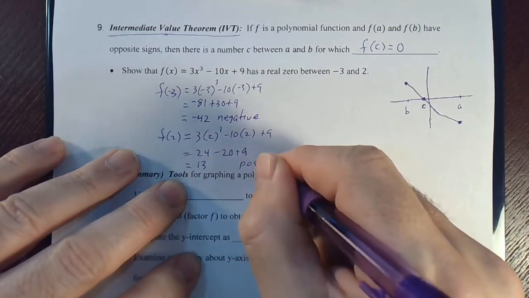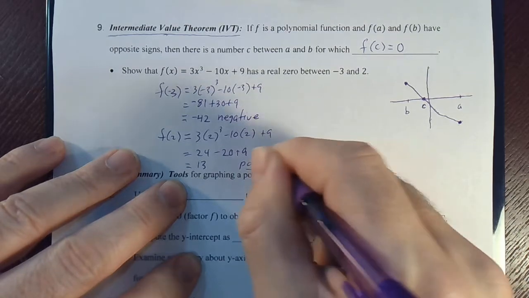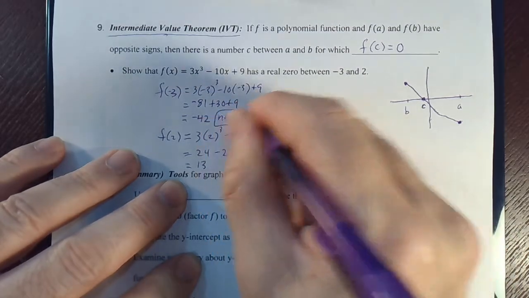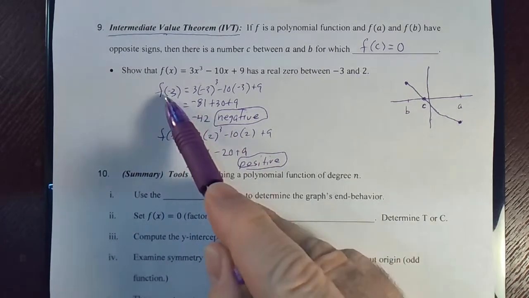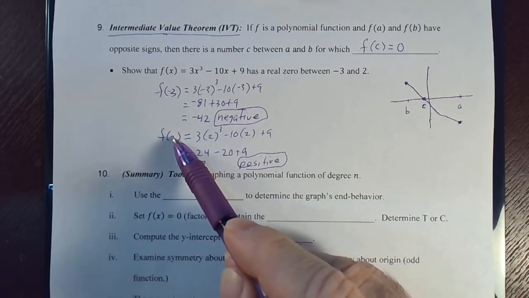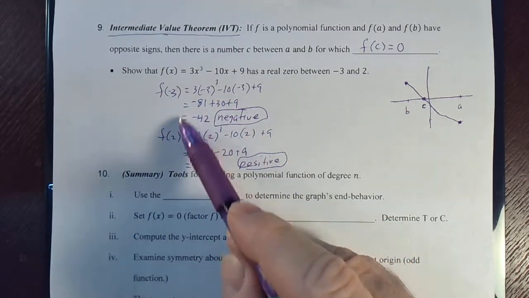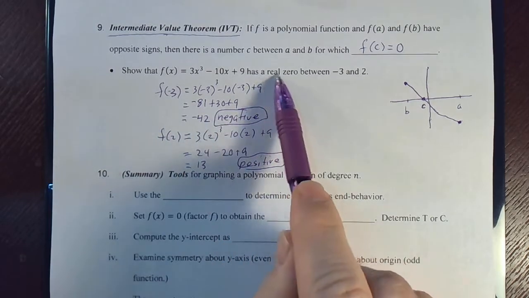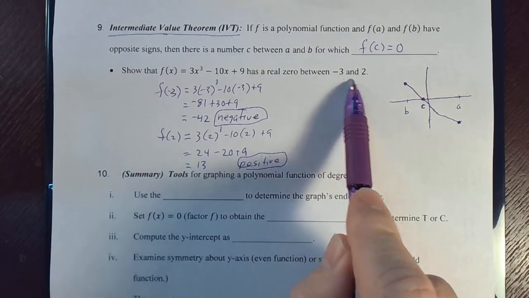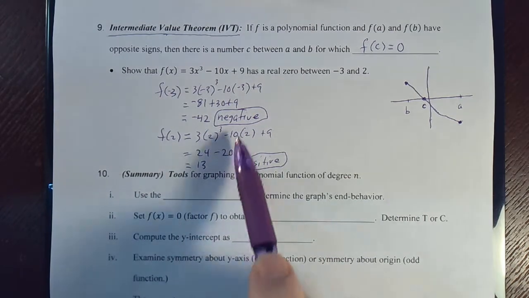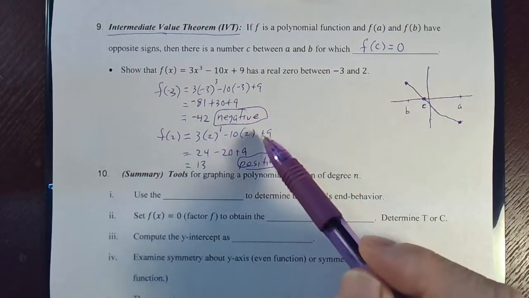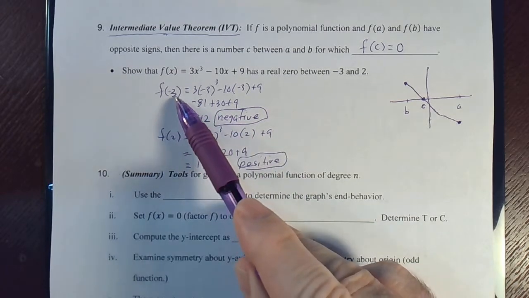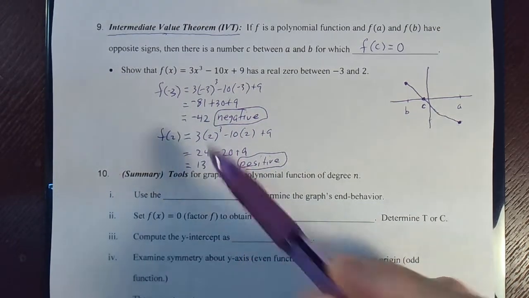Positive. That's all we had to do. That means that somewhere between -3 and 2 on the x-axis, it's going to cross the x-axis. So there is a real zero between -3 and 2 based upon what we did here. We don't know what the value is. We don't know where that is, but somewhere between -3 and 2.